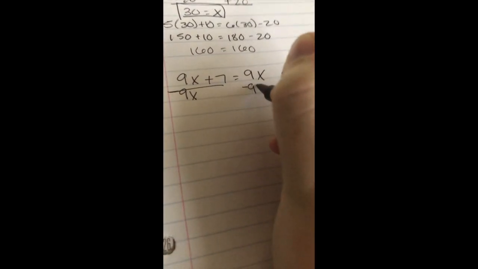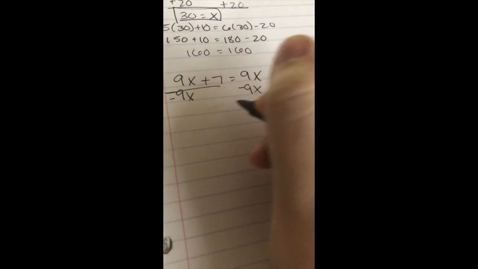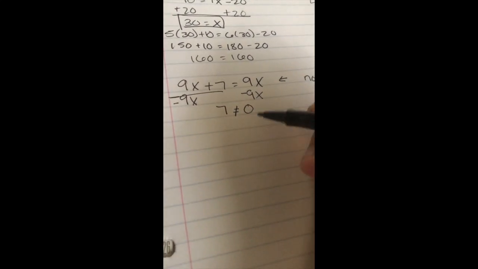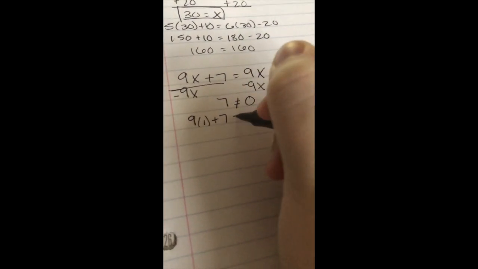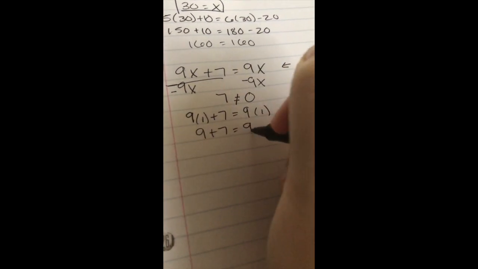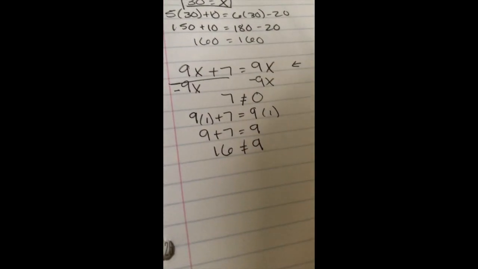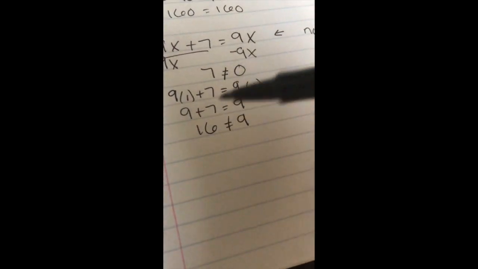If we get rid of our 9x, and it doesn't matter which side we go from because both of these sides have a positive 9x, we're going to be left with 7 equals 0, and that is not true. This means that if we plugged in something like 1 into our x's, we'd get 9 plus 7 equals 9, and that is 16 equals 9, and that is not true. And we could do that for every number in the entire universe of numbers, and we're never going to get something equals the same something. So there is going to be no solution.